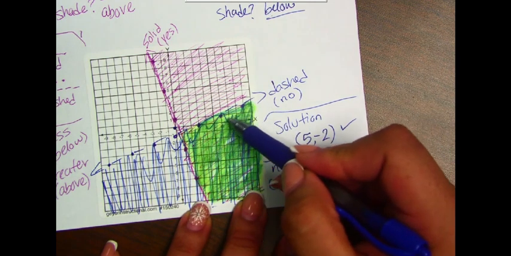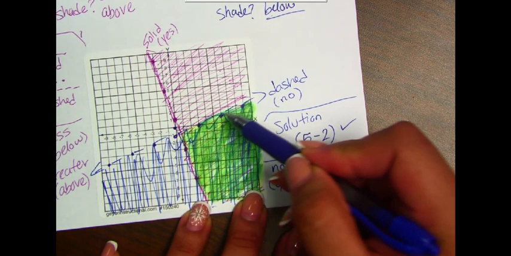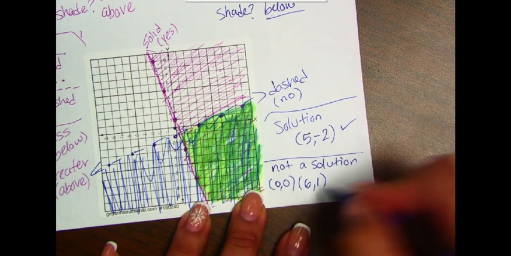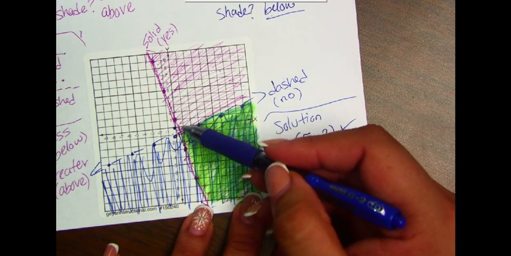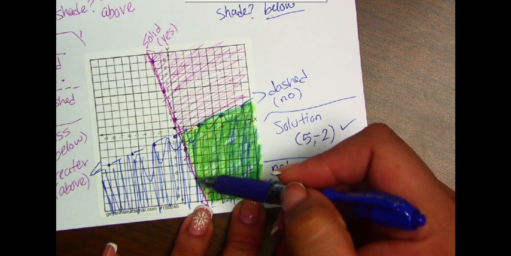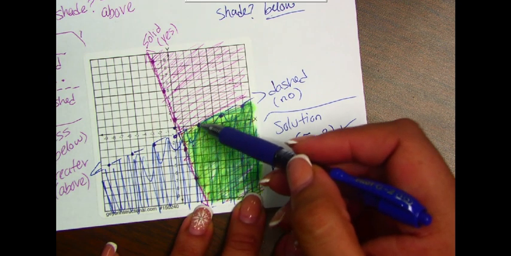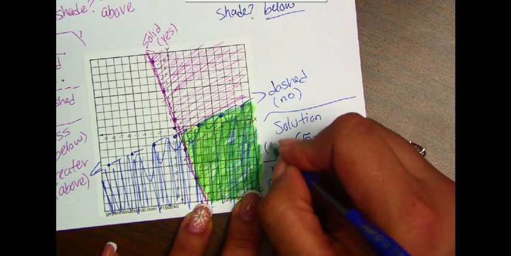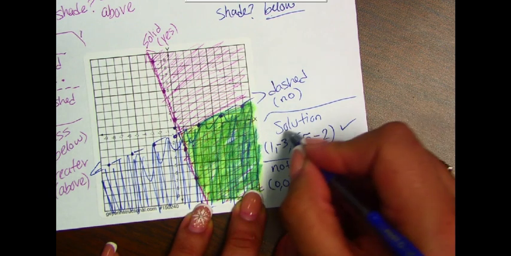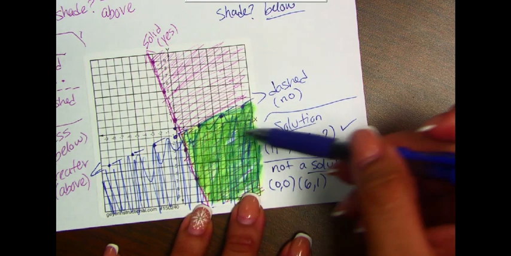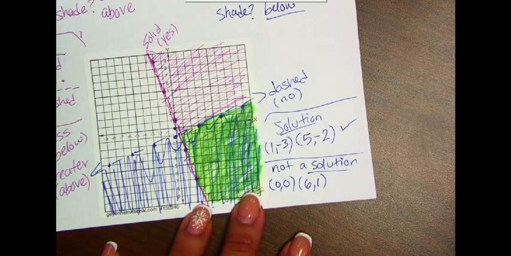We can also say that the point right here on this line, that is 6, 1, is not a solution. And then the point right here on this solid line is a solution. So for example, +1, -3, that one will also be a solution. So that's the challenge. Just once you have this graph going, identifying where the solutions are. I hope this video helps.